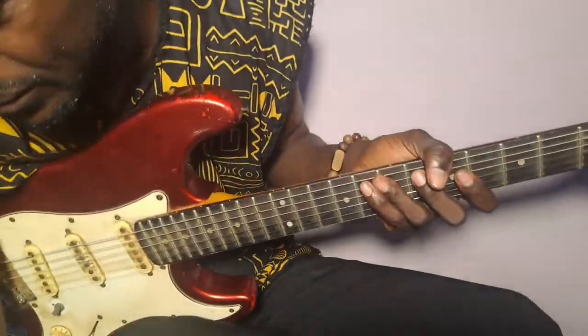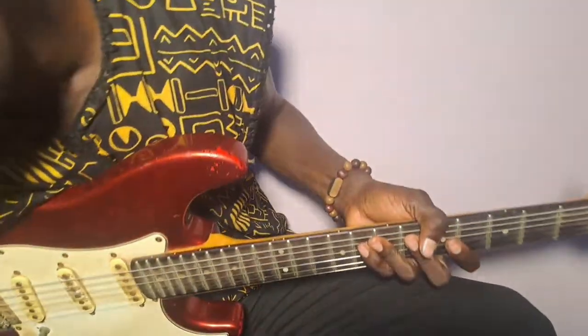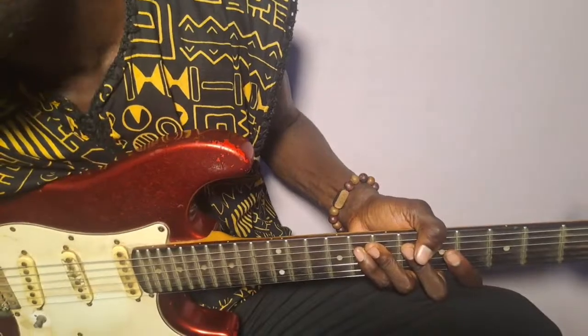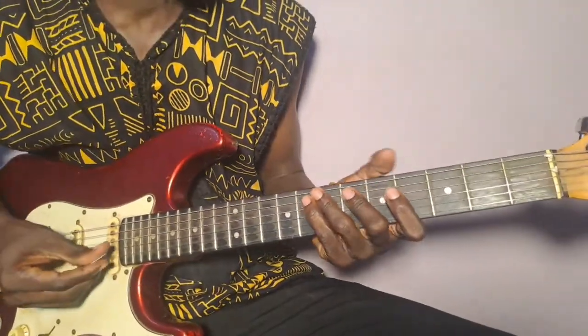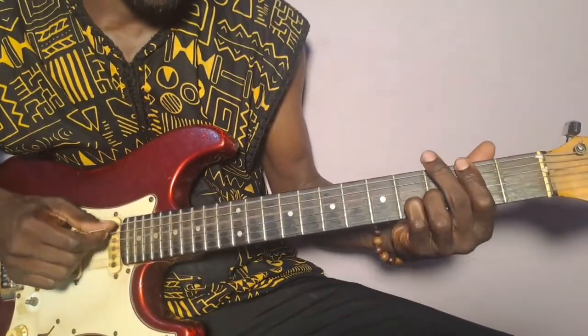So when I'm playing, oh, where is my pick? Oh, I can't find my pick again. Okay, let me use a different one. So when we are playing something like this, so let me.